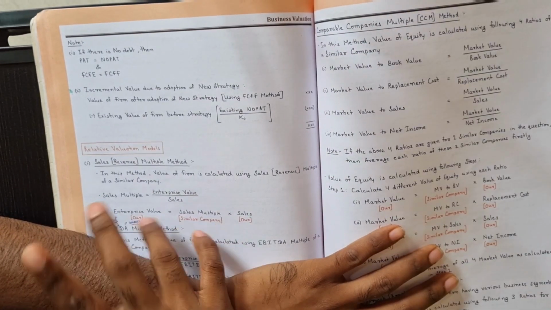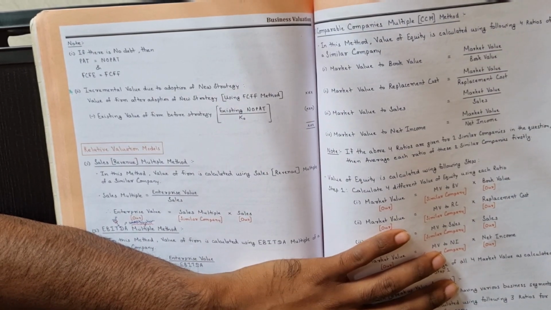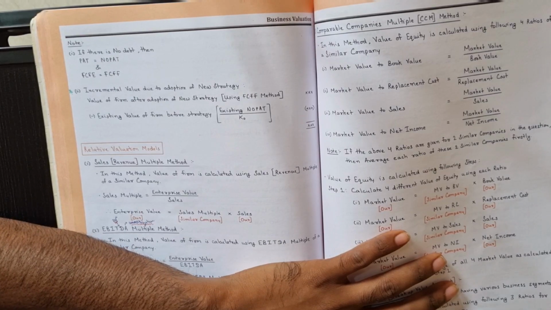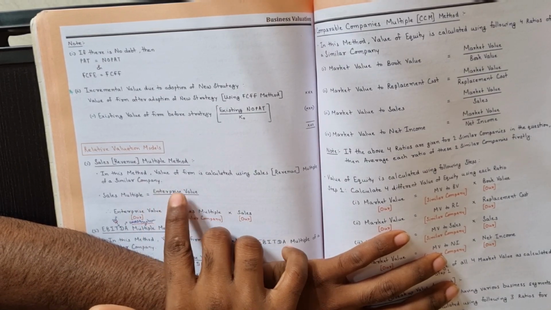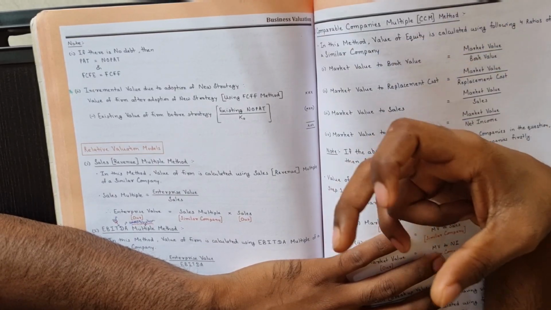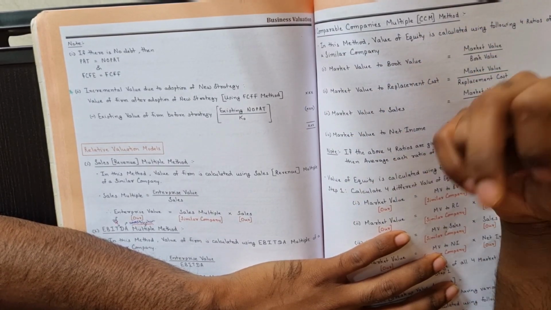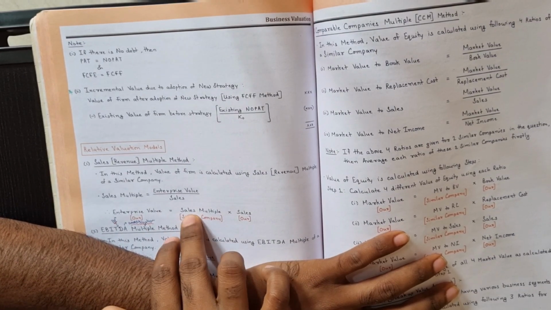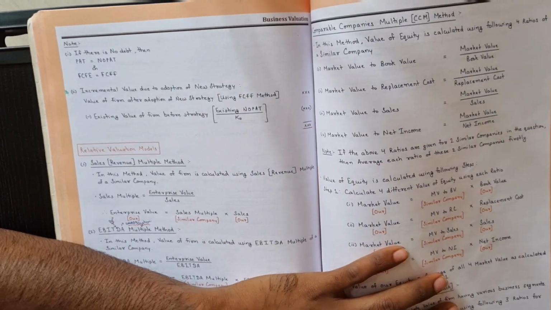So how do we take it? First, we have to take the sales multiple of a similar company. It is calculated as sales multiple equals enterprise value divided by sales. Enterprise value is your value of the firm. So what will be my enterprise value? It will be the sales multiple of the similar company times our sales. Very easy.